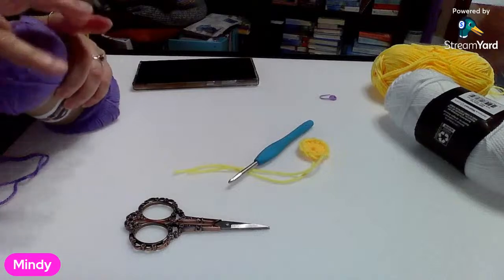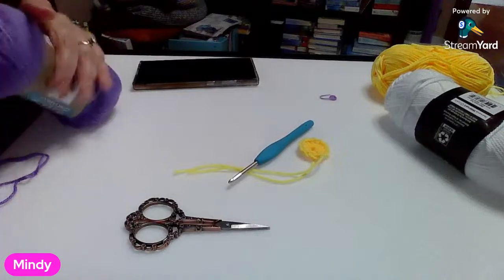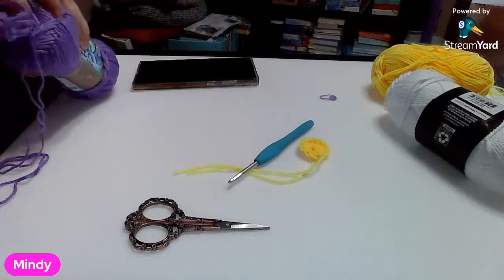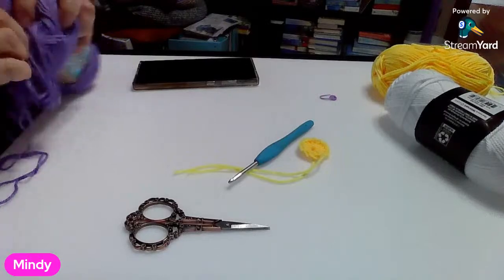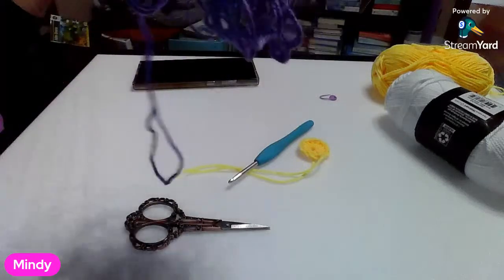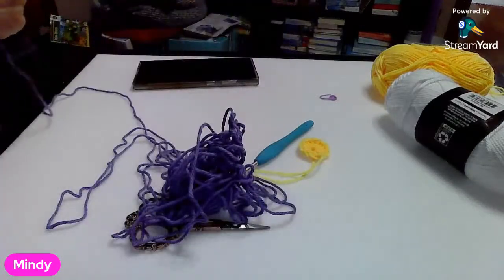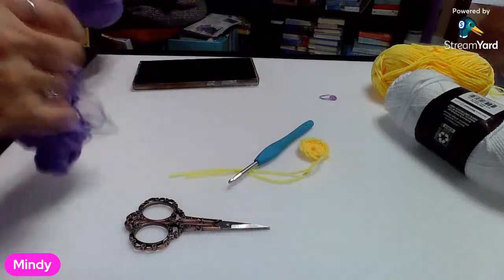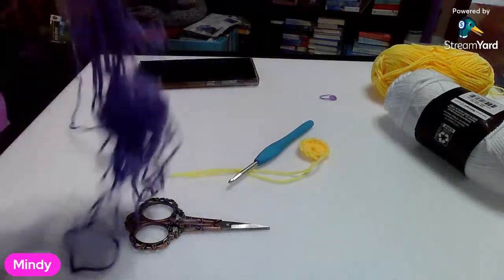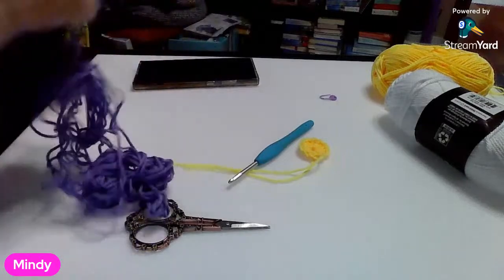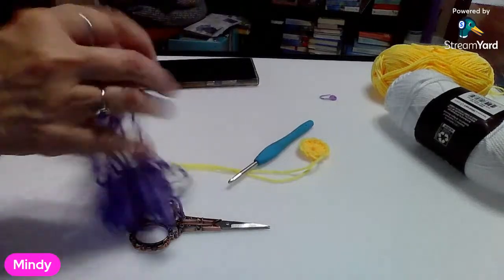Wow. Yeah, okay. No, oh my goodness. Seriously? Look at all this. Okay, gotta love it. All right, let me wind this up real quick. You know, I would love if yarn companies would all just do a center pull.